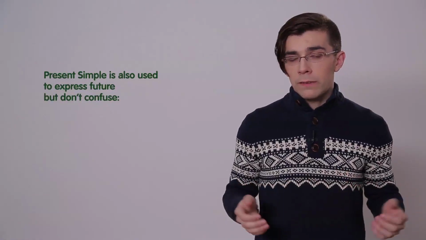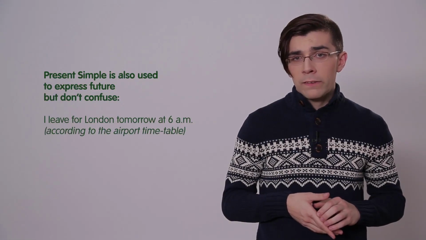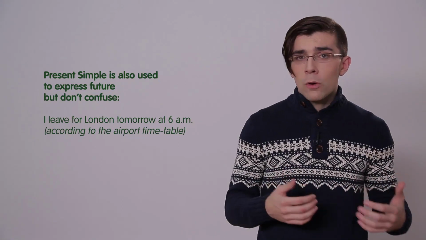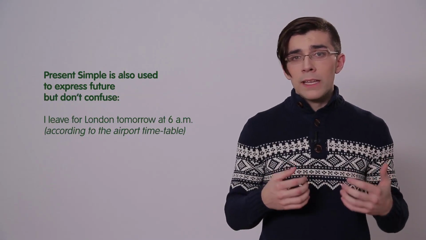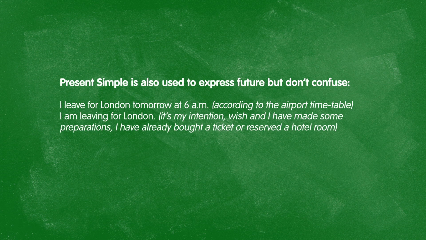And finally, be very, very careful not to confuse the meanings of the present simple and the present continuous tenses when talking about future events. For example, if I say, I leave for London tomorrow at 6:30, that is according to the airport's schedule. I know, according to their schedule, that my plane will leave tomorrow at 6:30. However, if I say, I'm leaving for London tomorrow at 6:30 a.m., it's my intention, it's my plan to leave, and I've already made some efforts, some preparations in order to do this.